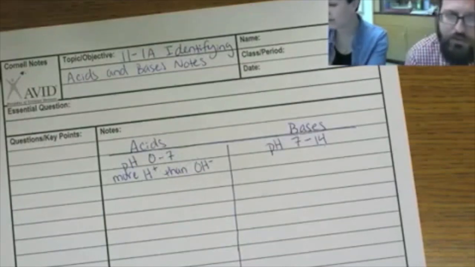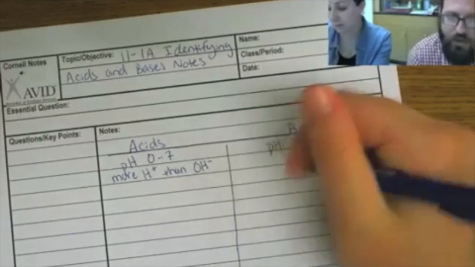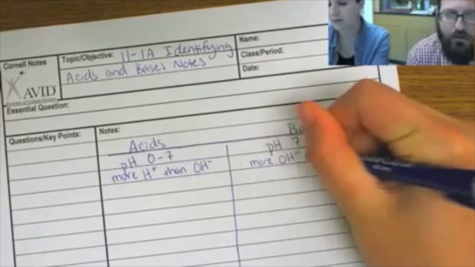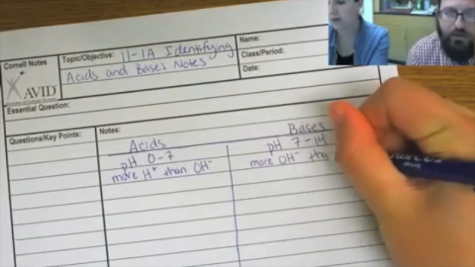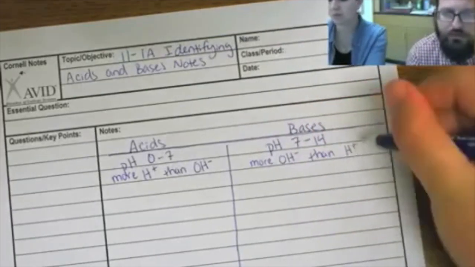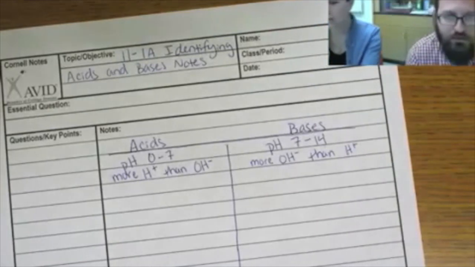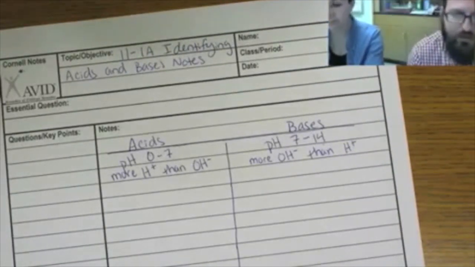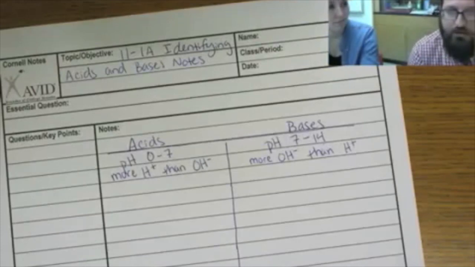What about bases? Is it safe to assume they have more OH? Yep. They'll be the opposite. More OH minus than H plus protons. All right. And we'll talk about more specifically what those are later. So if I saw a picture with a bunch of OH negative ions floating around and a few H plus ions, I'd know it's a base then. Yes, exactly. Okay. All right.